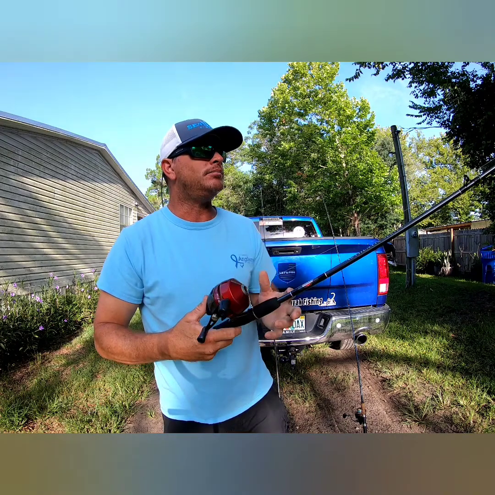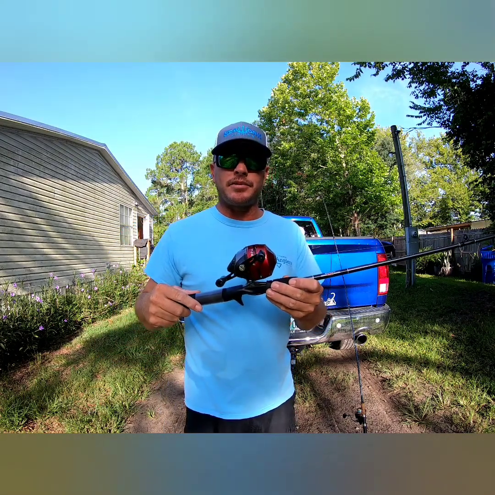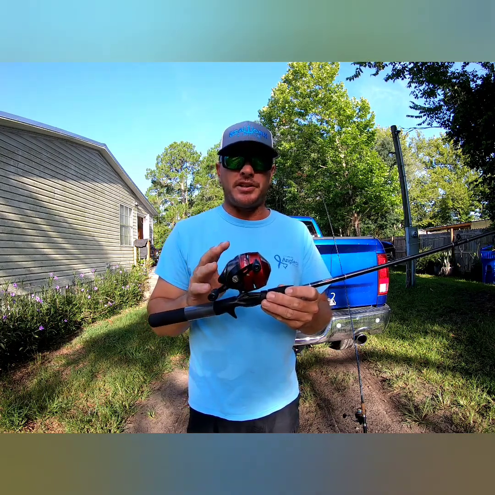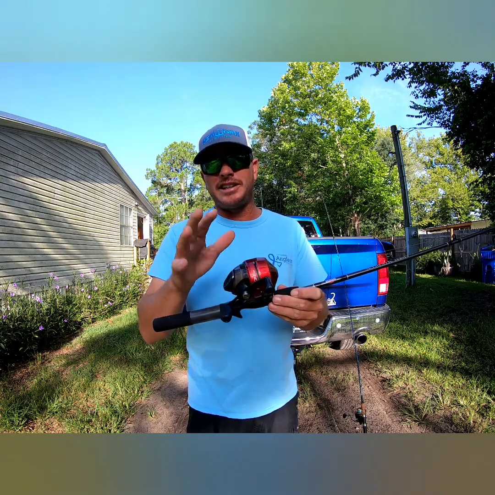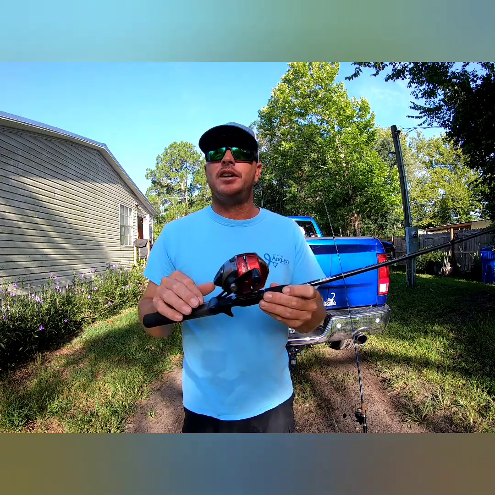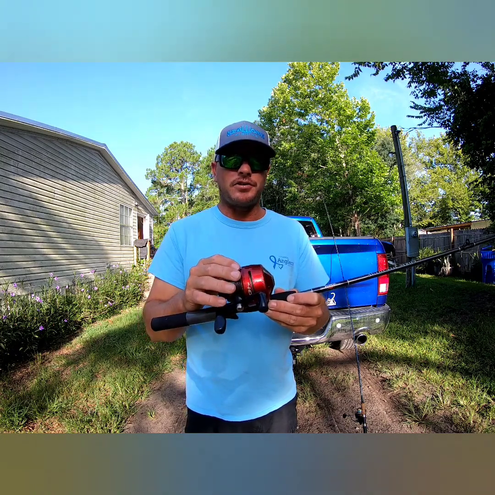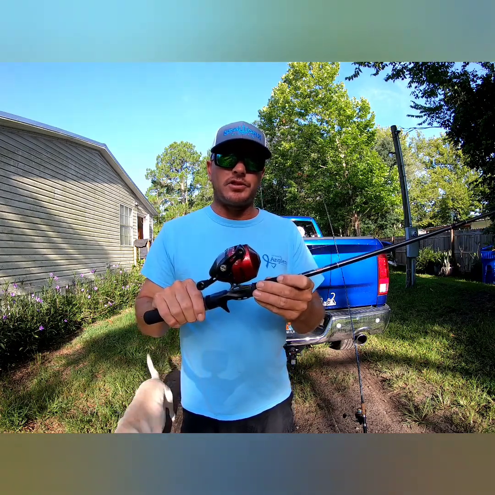This is used a lot for kids. Kids fishing use these because they're pretty simple. They're pretty indestructible. You can beat on them pretty well. You can drop them in the water. In salt water, they'll survive, but you'll want to rinse them off if you drop them in the salt water, just like anything else you drop in the salt water.